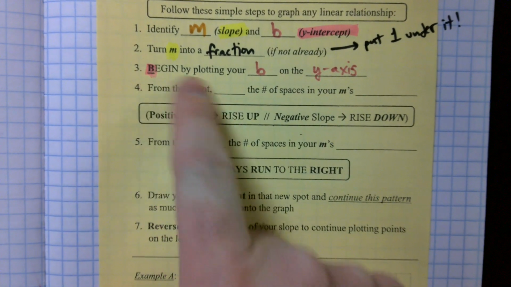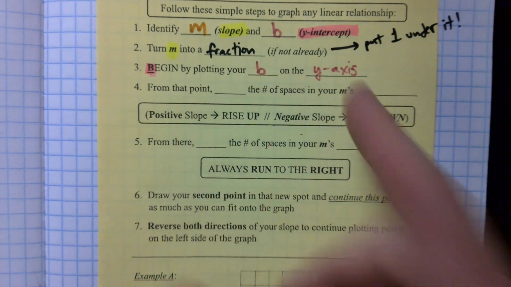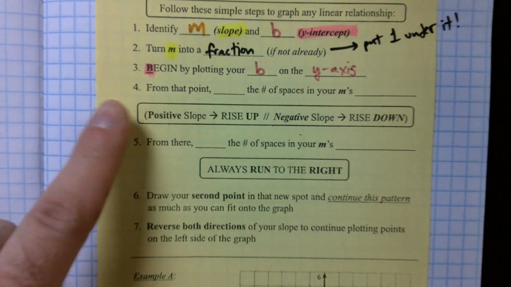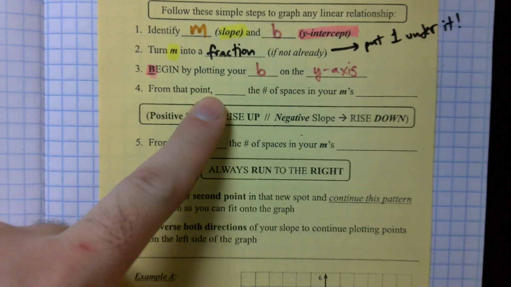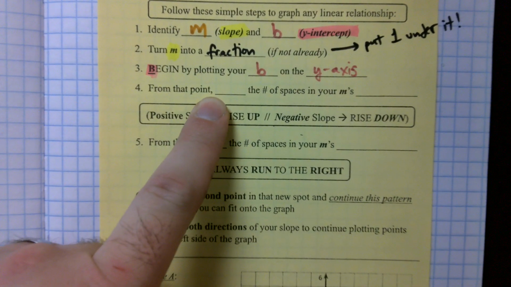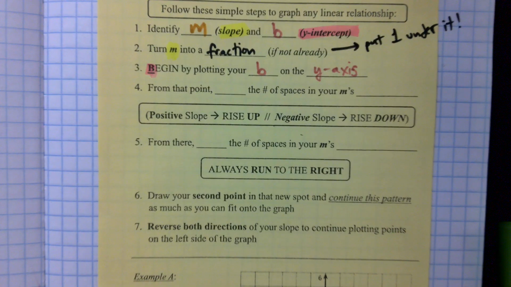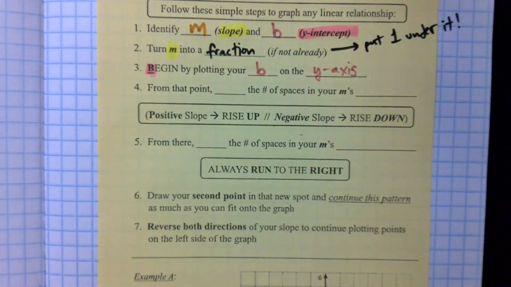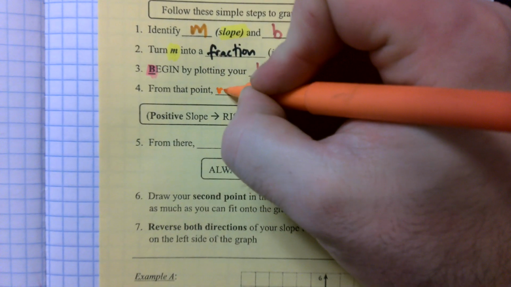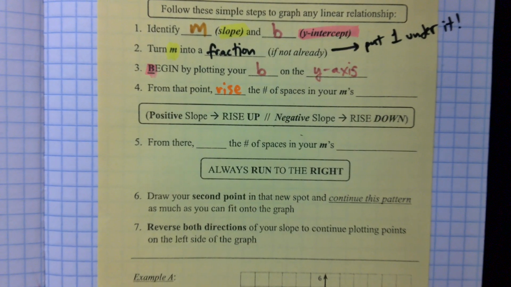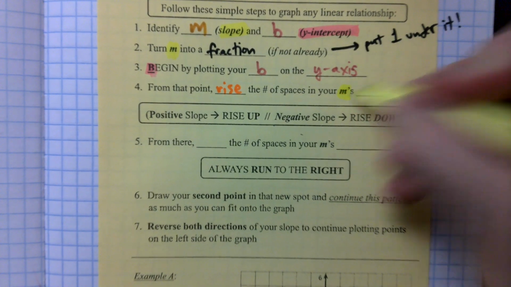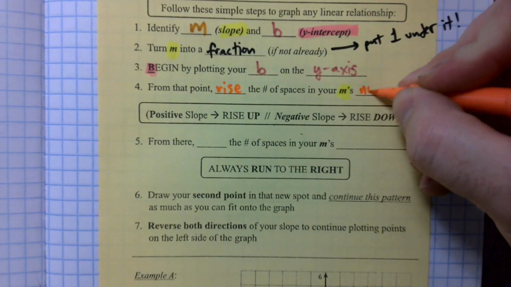So I'm going to begin by plotting my B on the y-axis. I'm going to use that kind of as my beginning point. From there, I'm going to rise however many spaces are in my M's numerator.